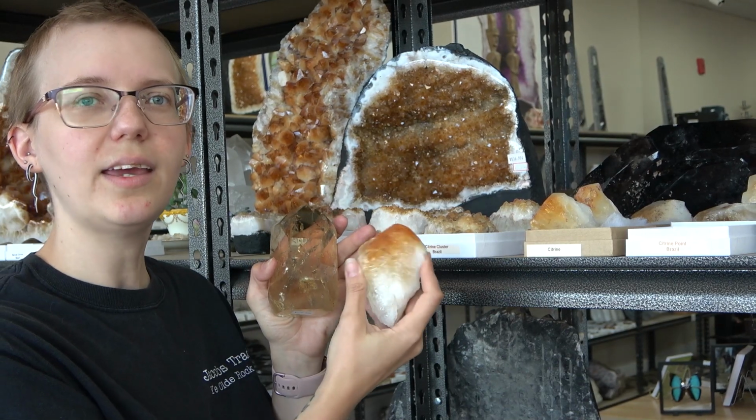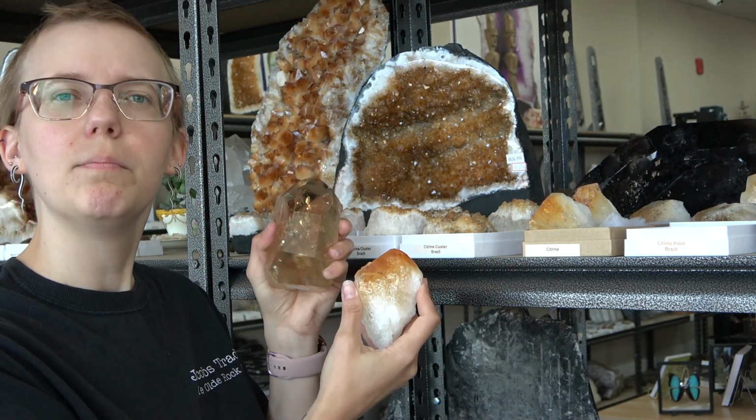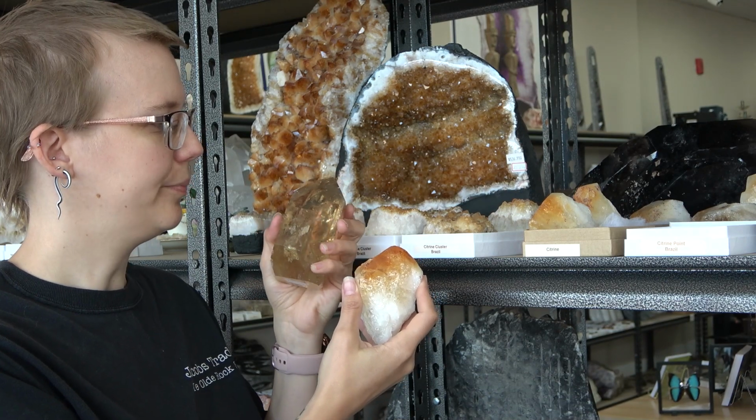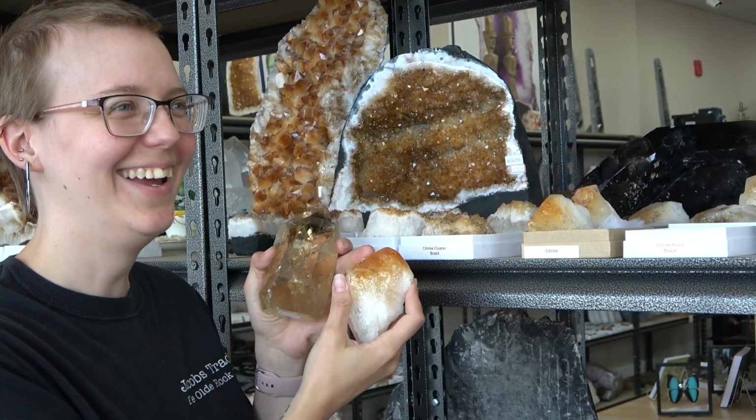So as you can see, this one is a much brighter, almost orangey color. This one's that smoky citrine kind of... Smoky. Smoky, I know, I said that really short.